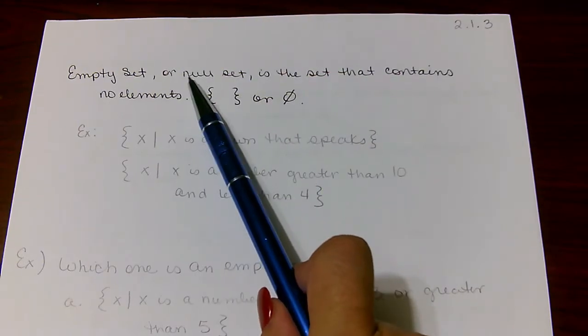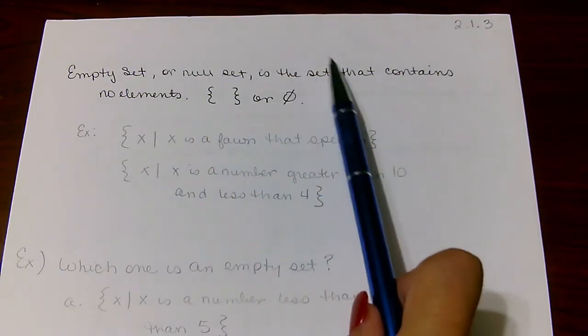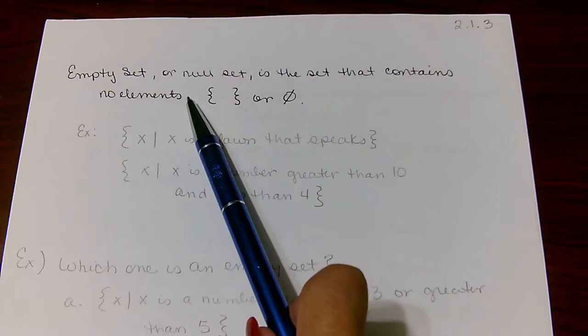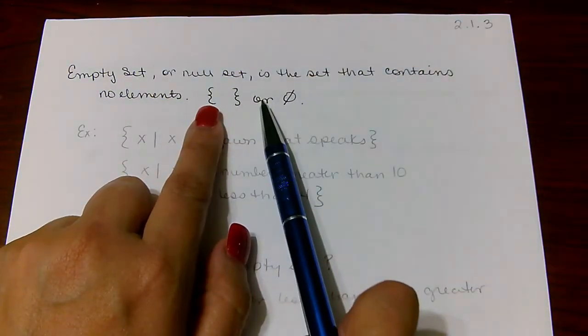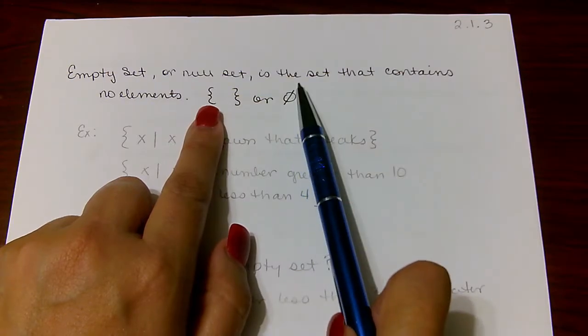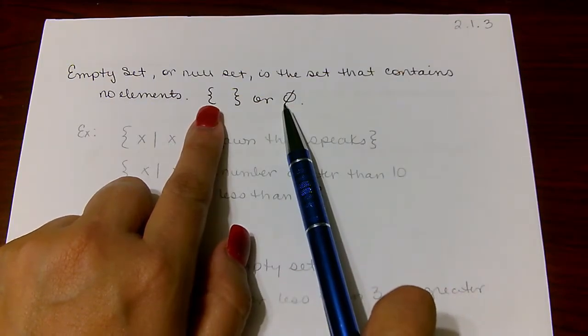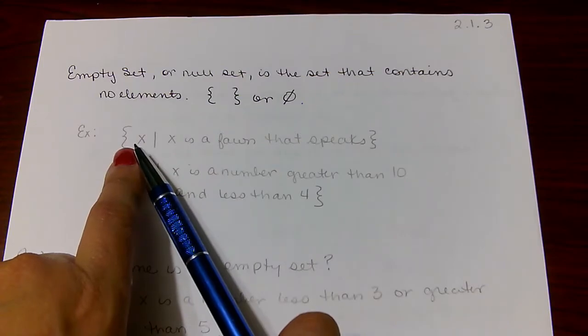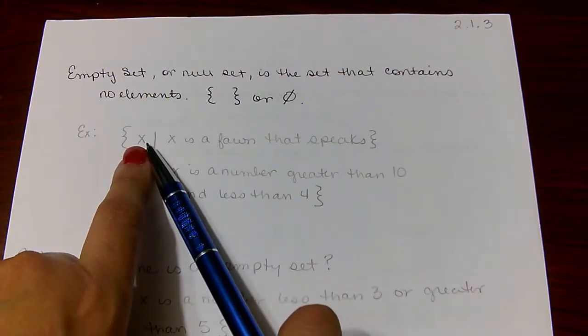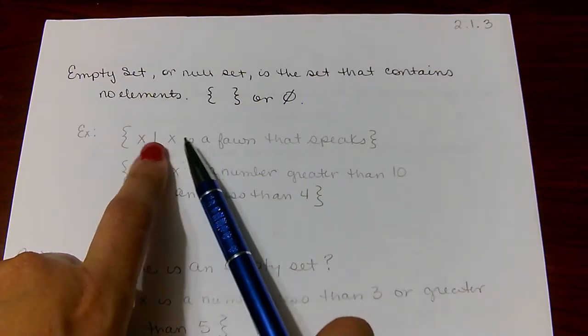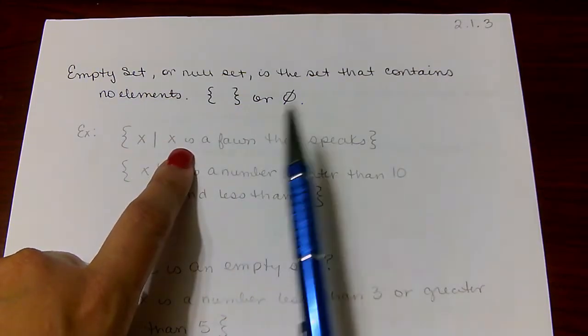Now we're going to talk about an empty set. This is also called a null set. This set contains no elements. We represent that by an empty brace or a 0 with a line slashed through it. An example would be a set of elements X, given that X is a fawn that speaks.